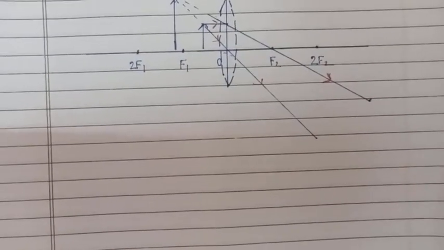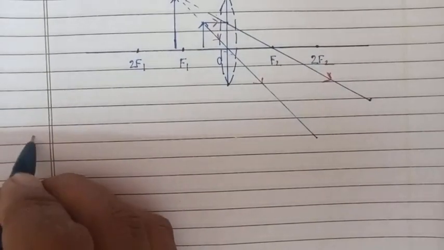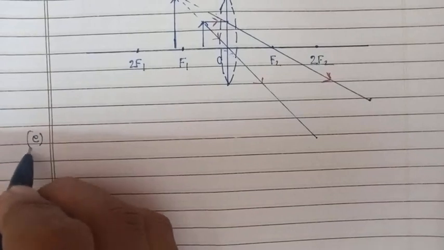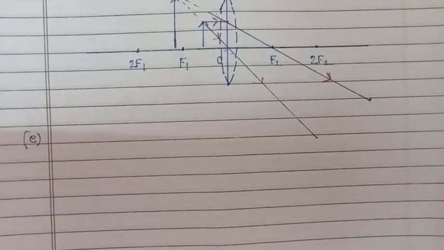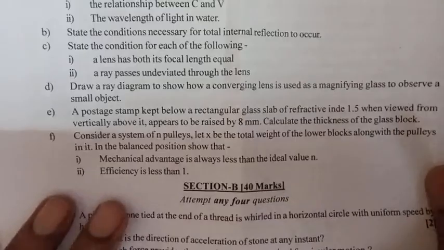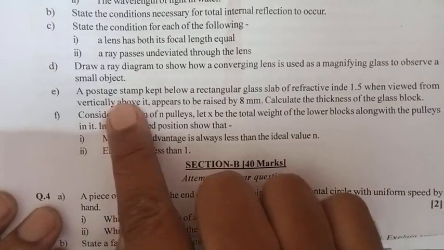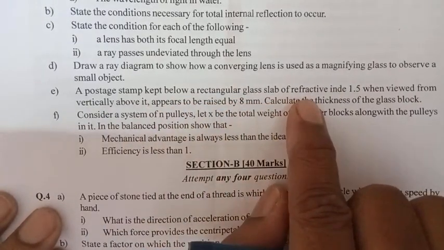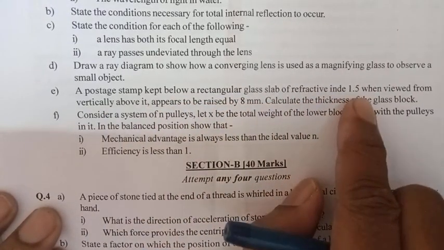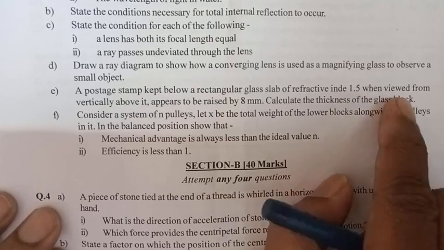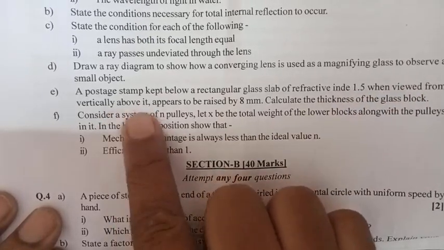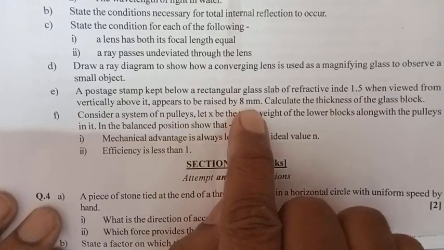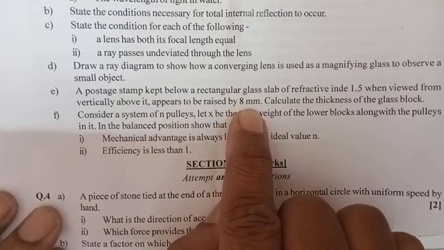Now moving on to the next question. The next part is E part. Now see what they say in the E part. The E part of the question says a postage stamp is kept below a rectangular glass slab of refractive index 1.5. When viewed vertically above, it appears to be raised by 8 millimeter.